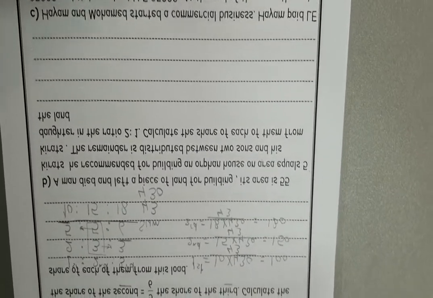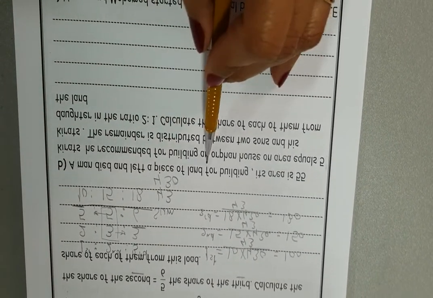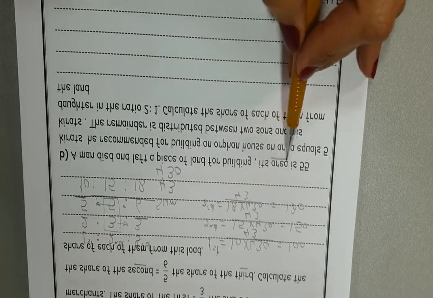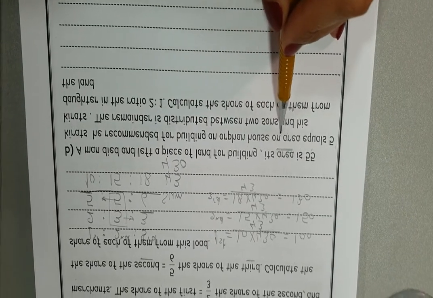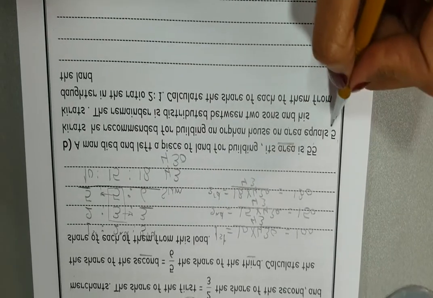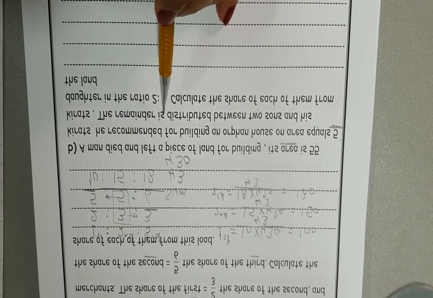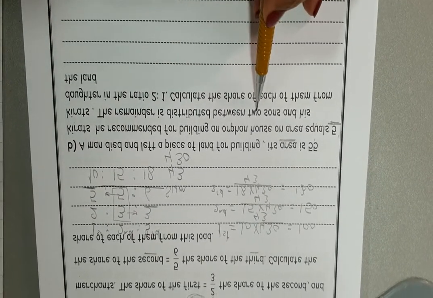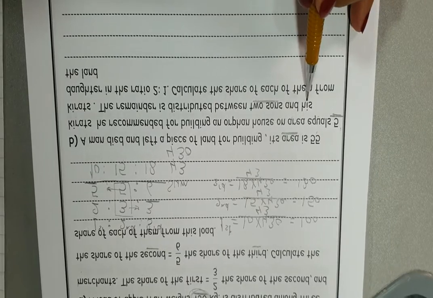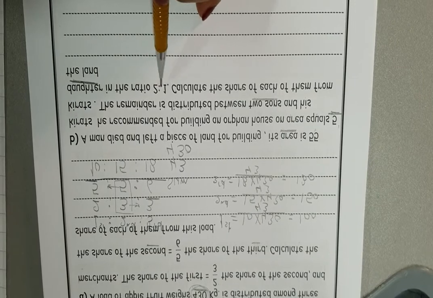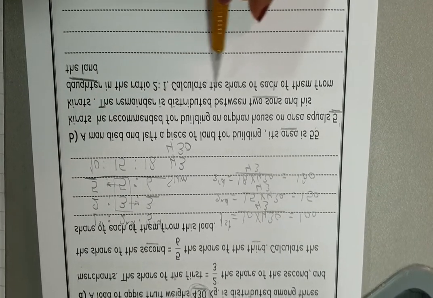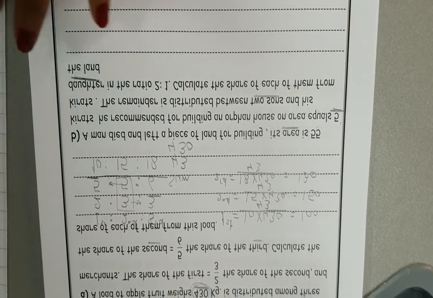Number B. A man died and left a piece of land for building. Its area is 55 kirats. He recommended building an orphan house on an area equal to 5 kirats. The remainder is distributed between 2 sons and his daughter, sons and daughter, in the ratio of 2:1.